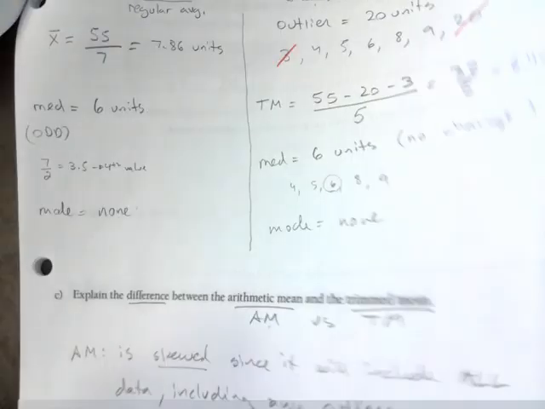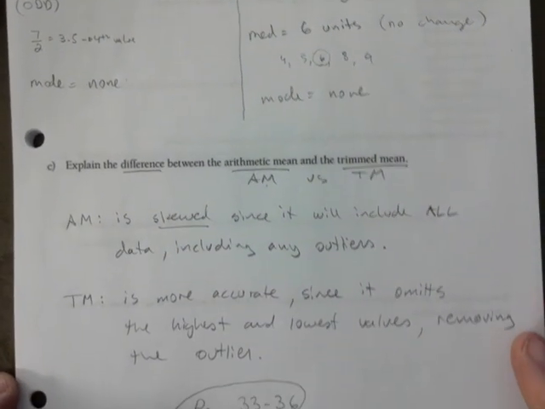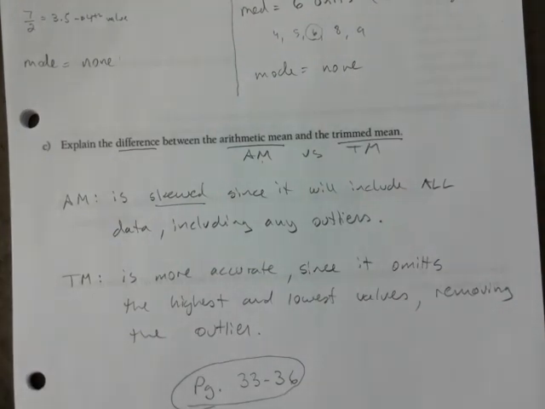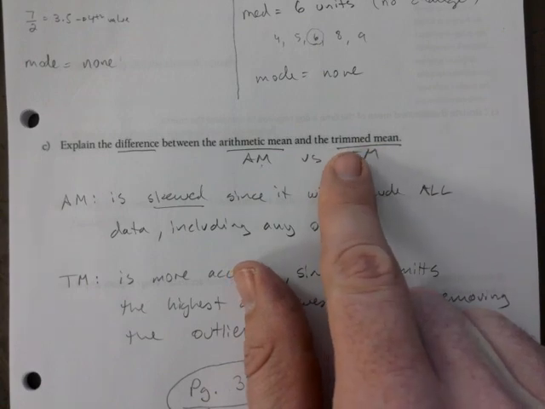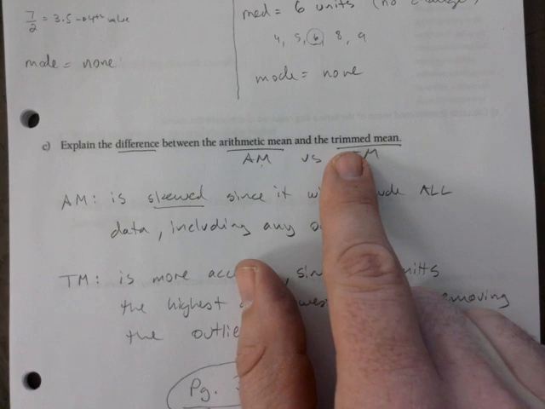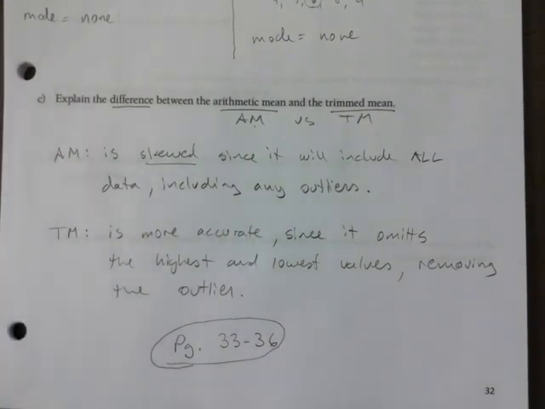But remember, 99.9% of the time, you will get the trimmed mean right by simply removing the highest and the lowest values, guys. If you do that, let's say you draw a blank, trimmed mean, you're like, what does trimmed mean? Oh, I'm trimming. What should I trim? Just trim the highest and the lowest, and chances are you're going to get it right. Okay. All right. So pages 33 to 36, I will post the key.